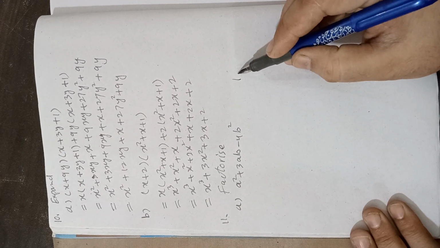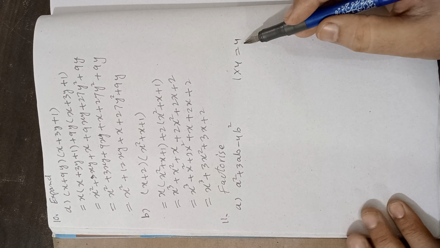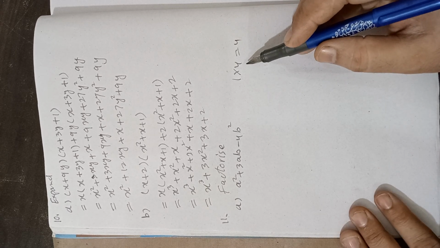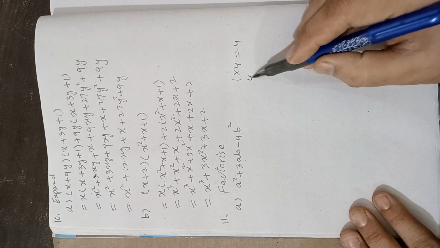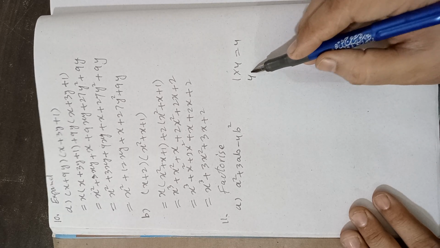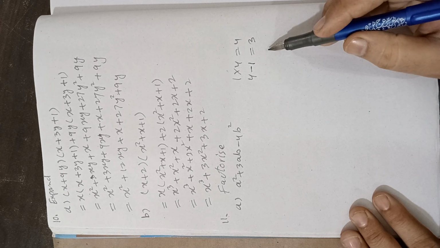You will multiply 1 by 4, the answer is 4, and you will make part of this 4, and you know that when 4 is 4 minus 1 makes 3.